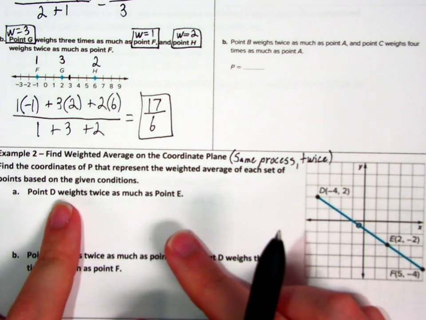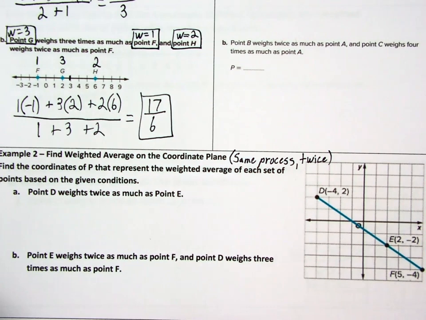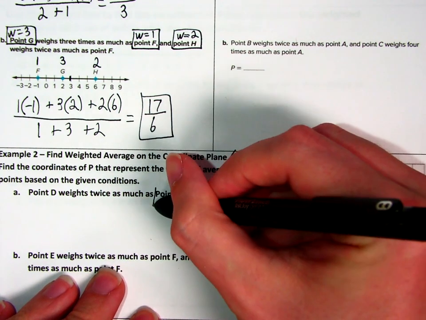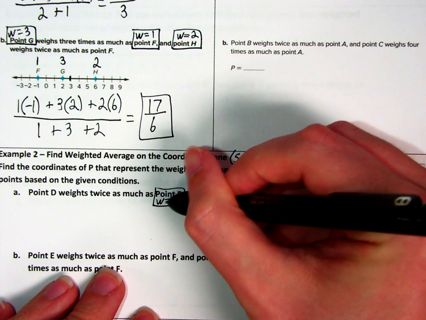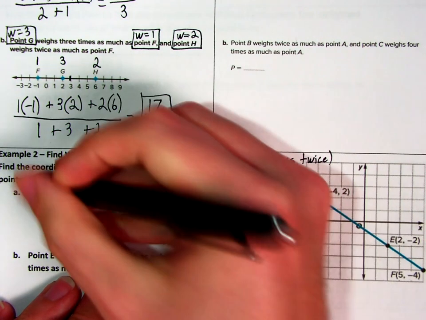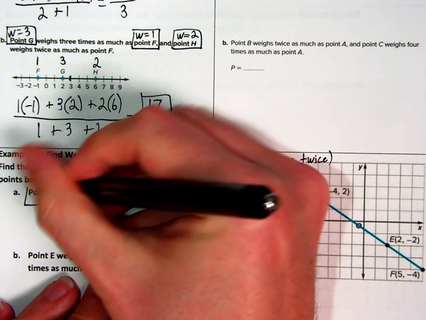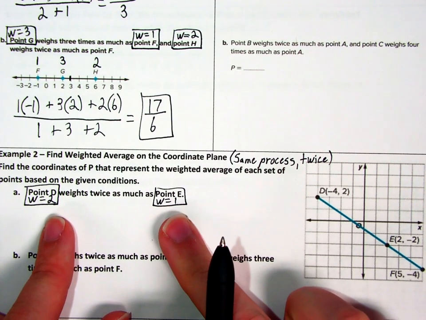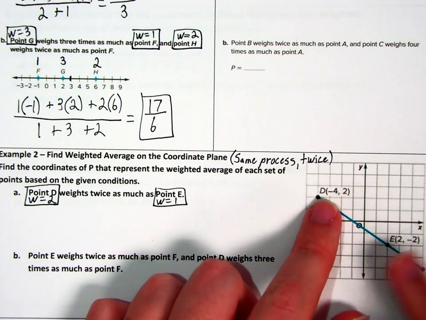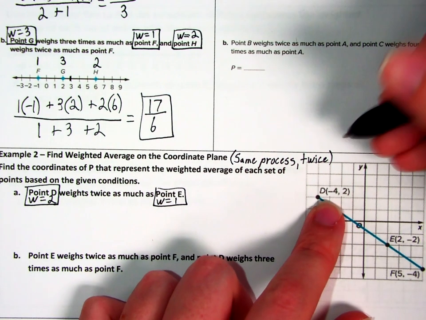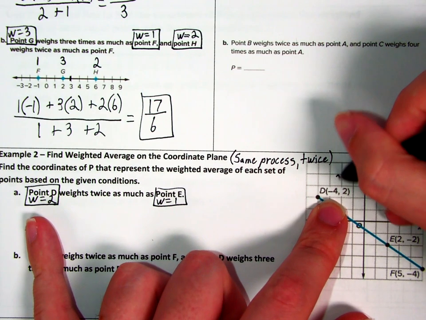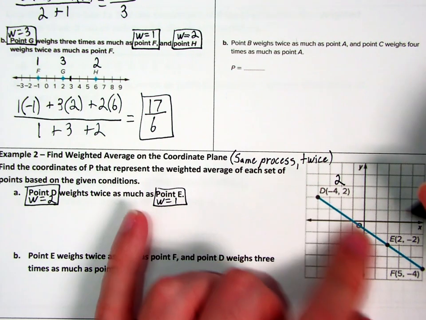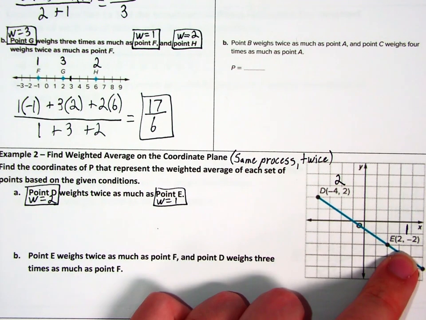So, they mentioned point D has a weight that is twice as much as E. Well, I'm going to make it an easy choice. E is going to have a weight of 1, so that D can have a weight of 2. I'm going to place these values on my actual picture just to help me visualize it. D has a weight of 2, so I'm going to put a 2 over the coordinates for D. E has a weight of 1, so I'm going to put a 1 over the coordinates of E.